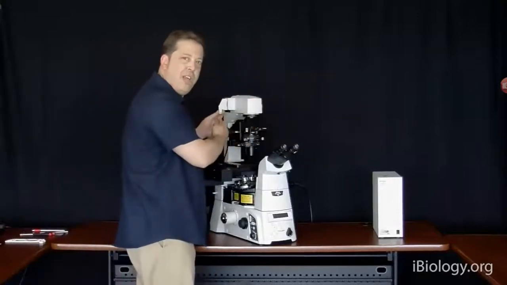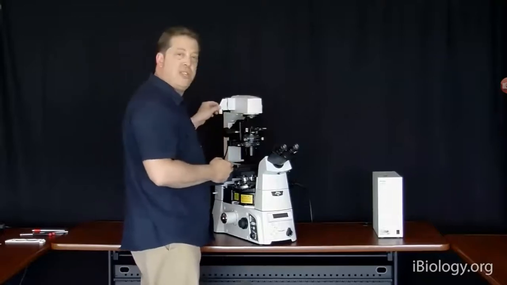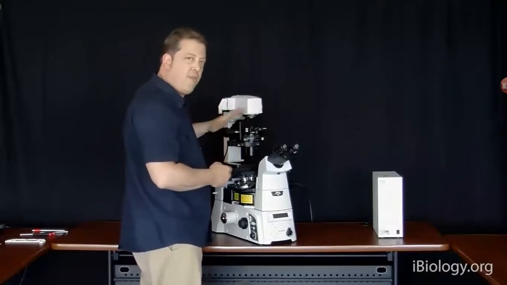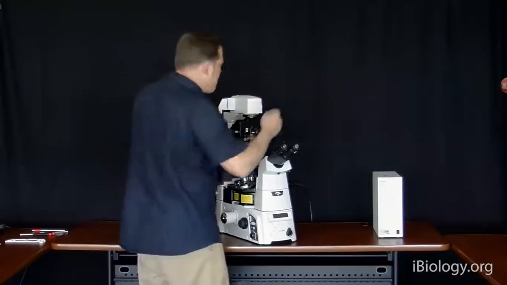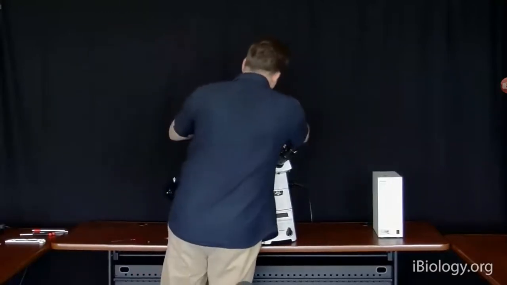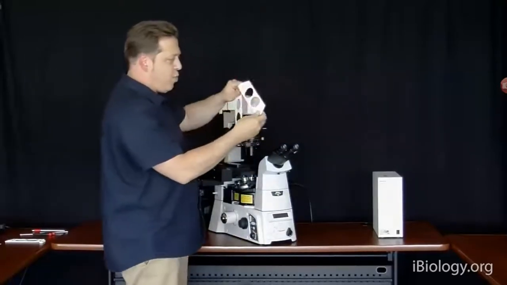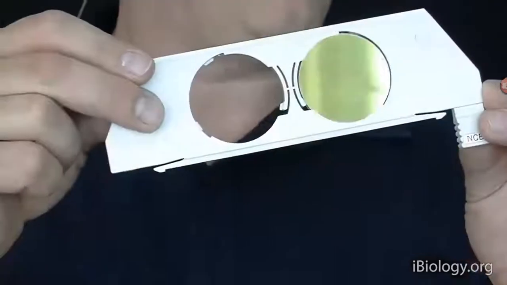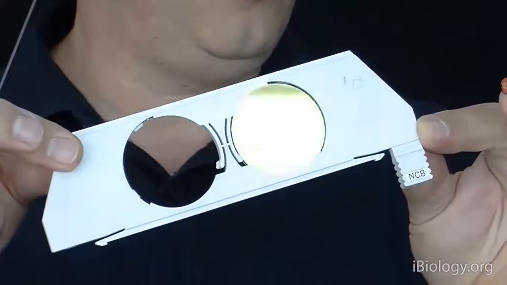There's an auxiliary holder that holds a neutral density filter. And we also can use this to hold an infrared cut filter for our dynamic focusing system, the perfect focus, which we'll talk about later. And then on this side of the microscope, we have two other filters. This one is called an NCB11 neutral color balancing filter. It actually looks blue when you look through it.